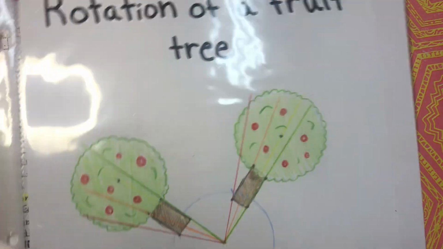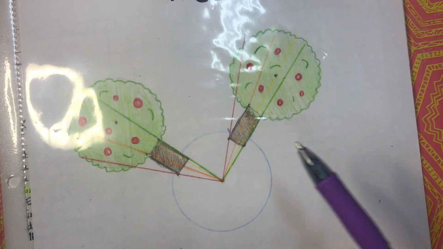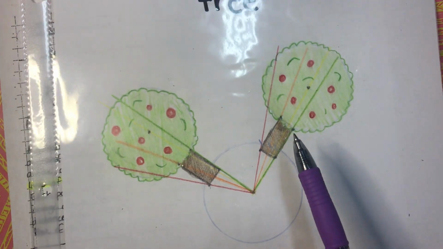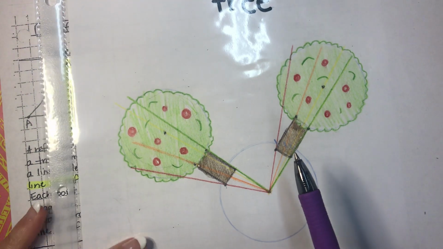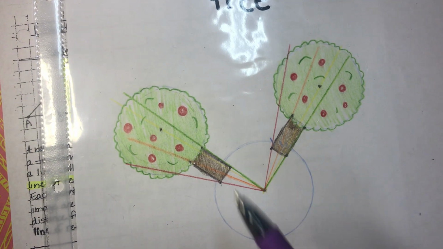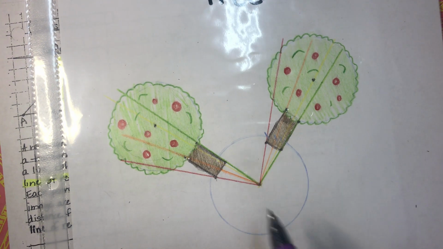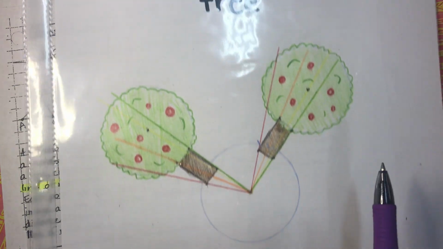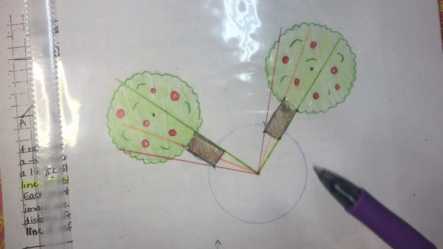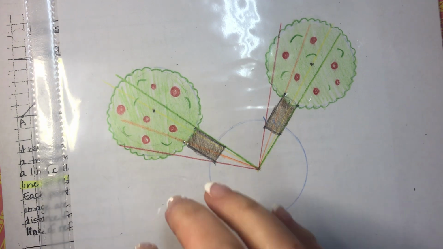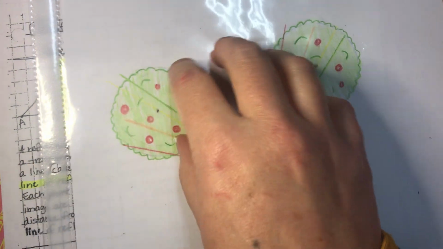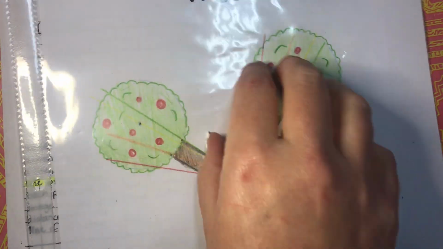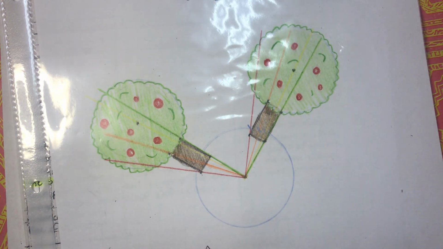This is one that a student made for me. A rotation of a fruit tree. I planted a bunch of fruit trees one year. They're still young and haven't quite started producing a whole lot of fruit yet, but I'm hopeful. Anyways, I talked about fruit trees in class, and so this student made a picture of a rotation of a fruit tree for me. If you look, this fruit tree starts here, and then it's rotating over there about this point P. So it's here, and it just rotates that way.